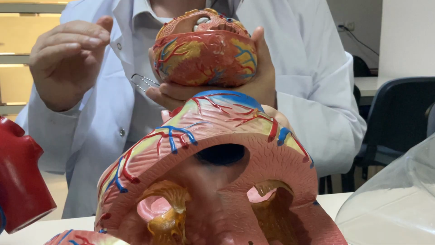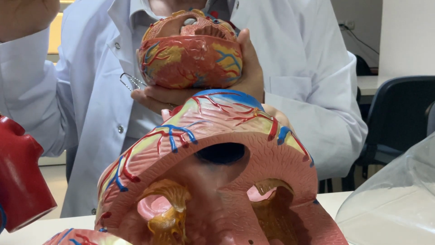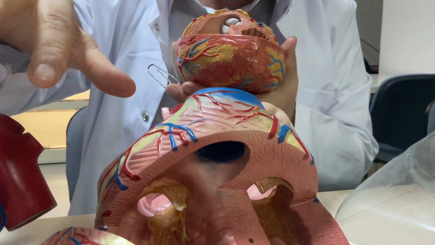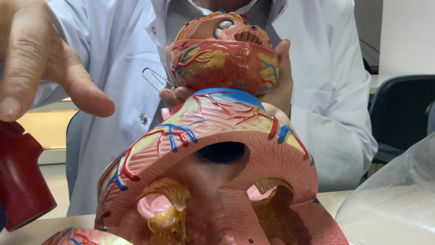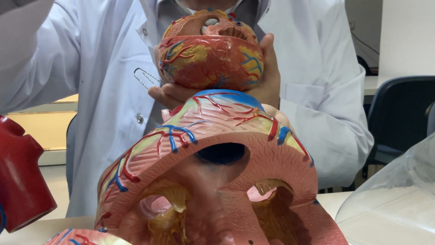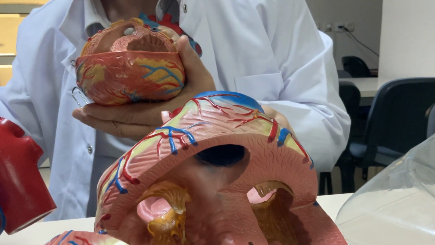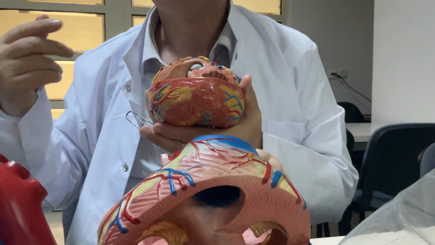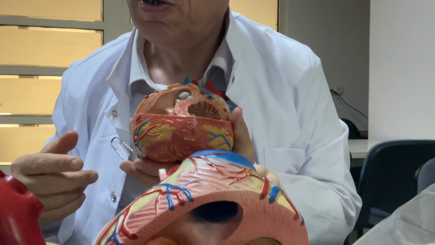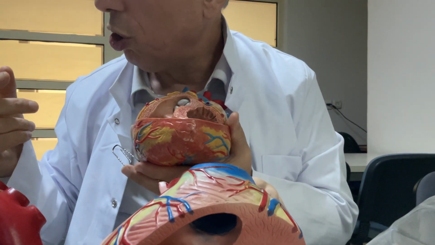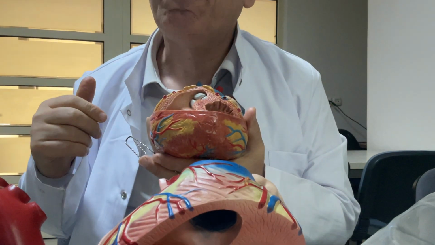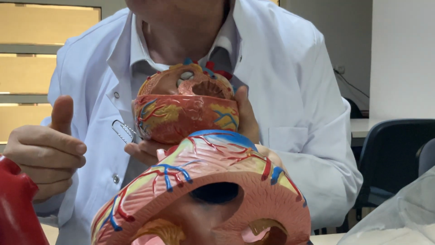The third type is attached to the ventricle wall through one end, but the other end is free. This is called papillary muscles.